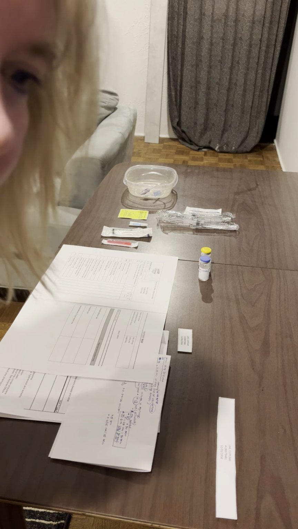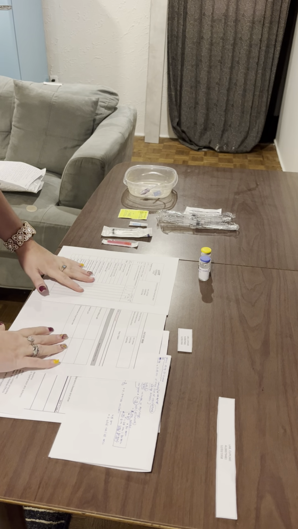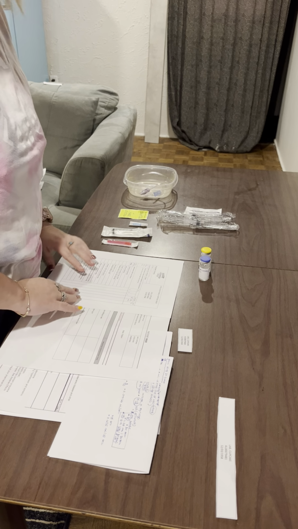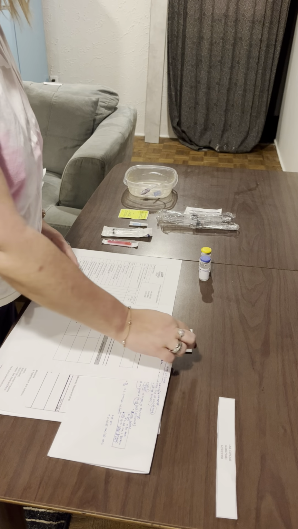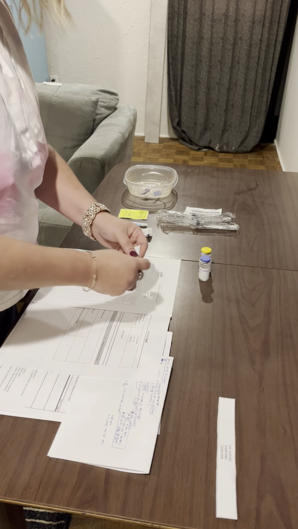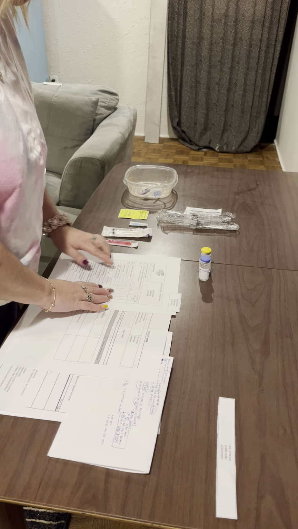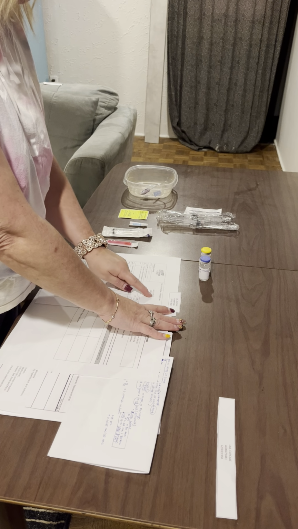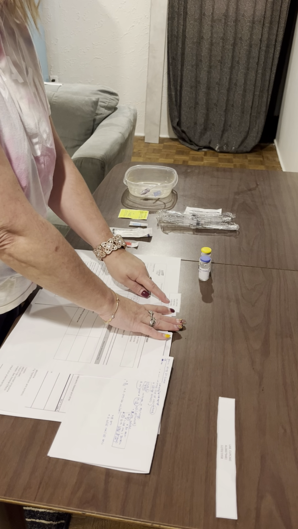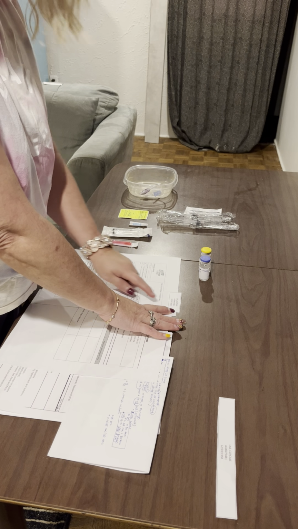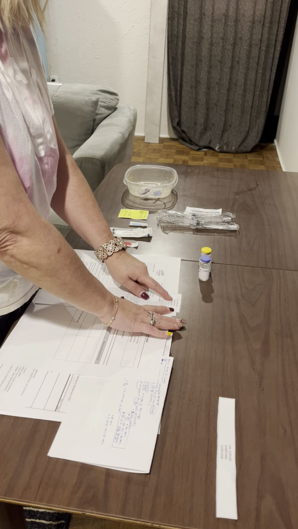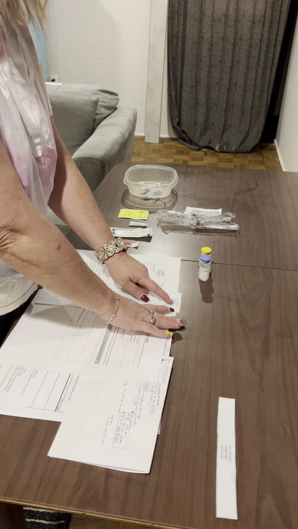Okay, so the first thing I would do, of course, is hand hygiene. And then I'm going to look at the physician's orders and compare them to the bridging document we have. The patient's name is Cupcake Lab. The patient's date of birth is December 3rd, 1958. The patient's number is 79481.